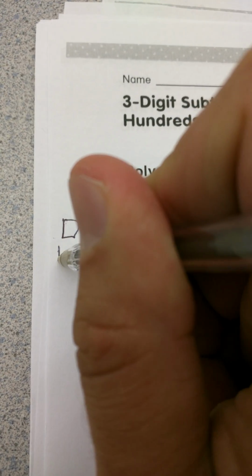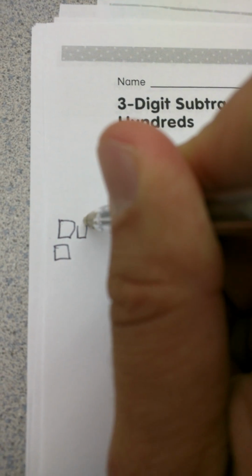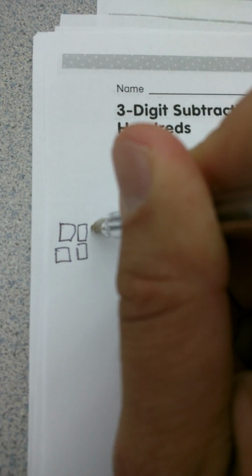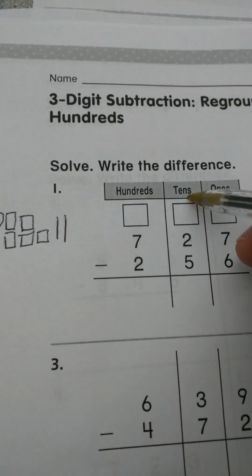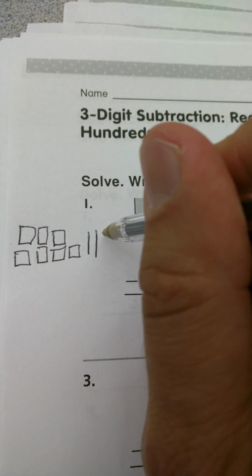Draw 700s. 3, 4, 5, 6, 7. Good. So I have 2 10s. So 2 10s and 7 1s.